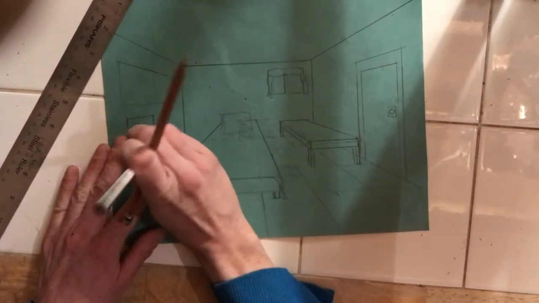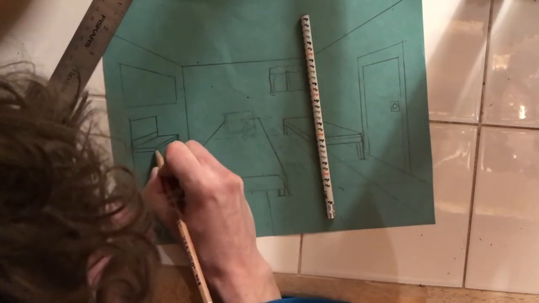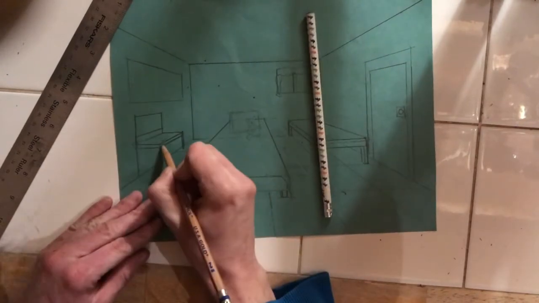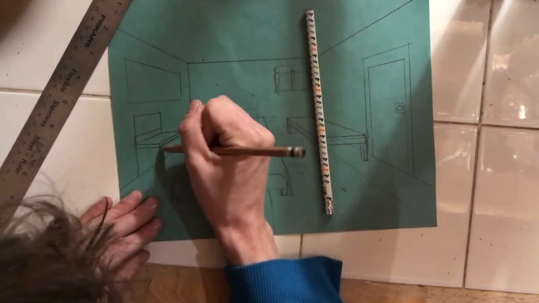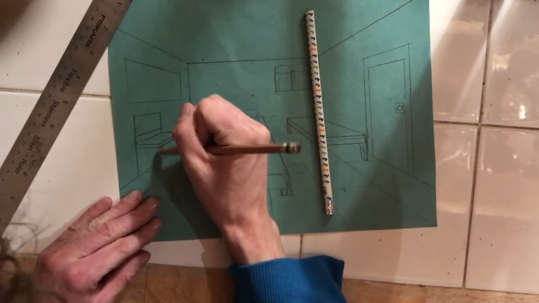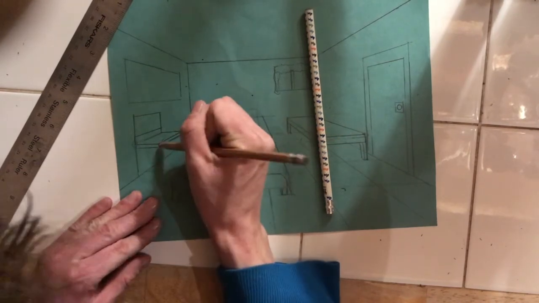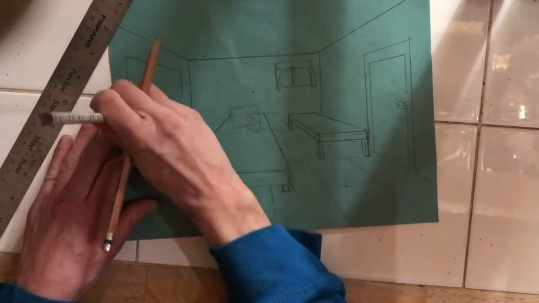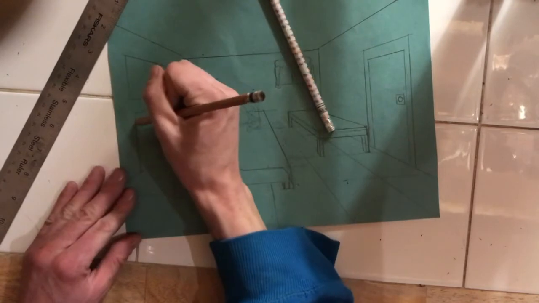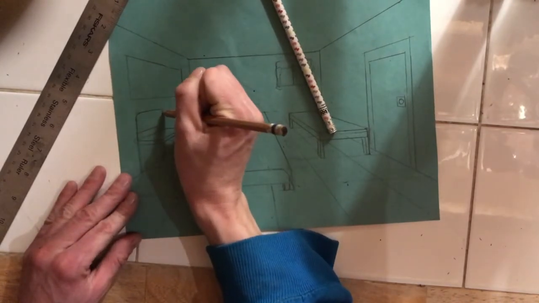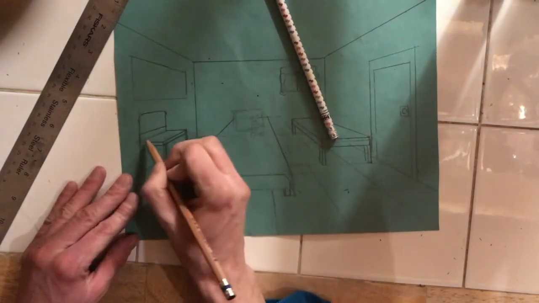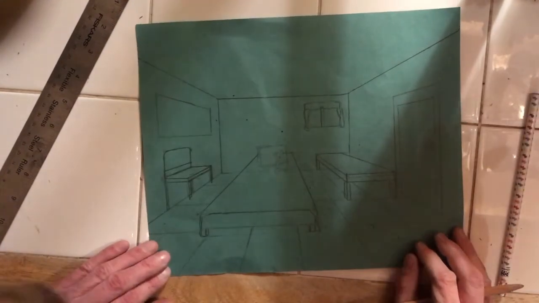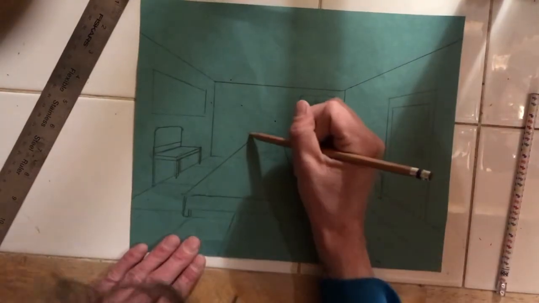Again, go back and get rid of my extra lines. So we have the side. It's getting confusing. I wanted to round out the top of the chair, make it look a little comfier, I can do that. And we have your basic chair inside of the room.